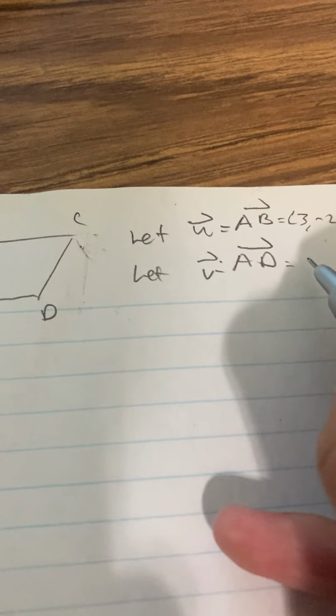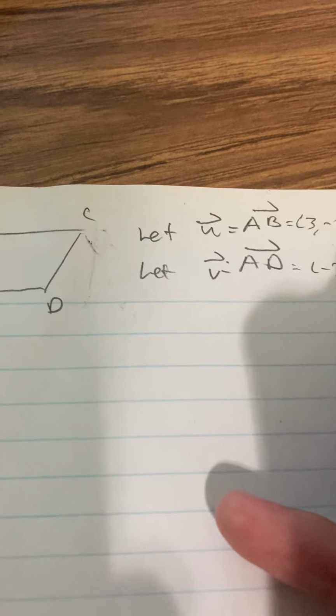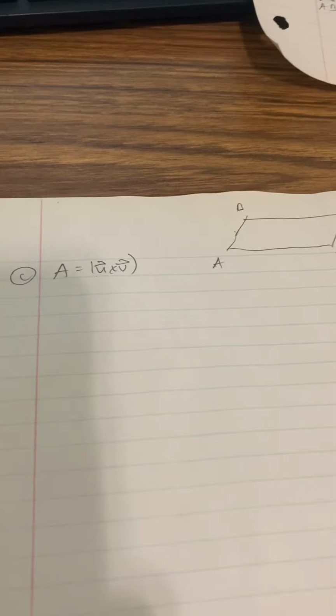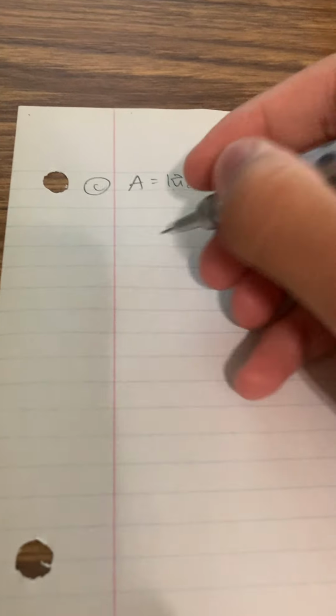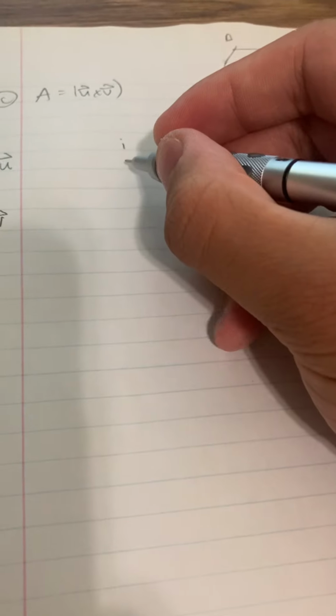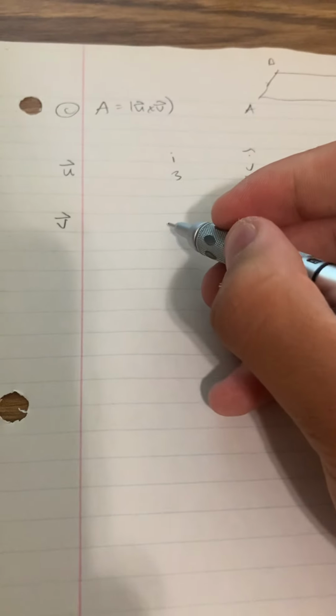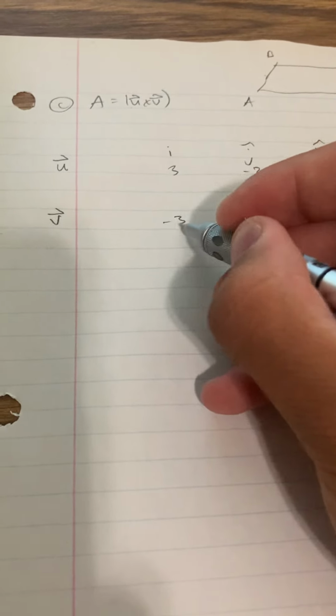And we know that AD is equal to -3, 0, and 1. Right? So now we can use those vectors to cross multiply to find the area. So let's set up the cross multiplication. So U, V, I, J, K, and I would be 3, -2, -2, and this one would be -3, 0, and 1.